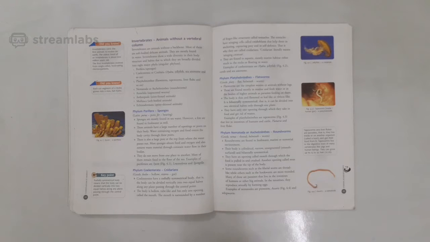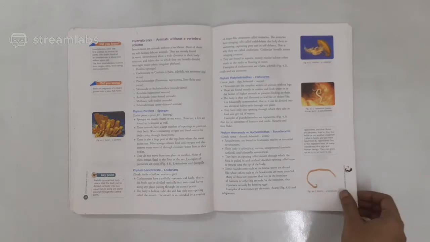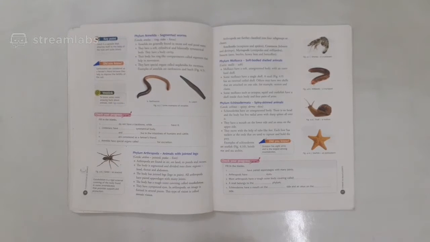phylum Porifera, Coelenterata or Cnidaria, phylum Platyhelminthes. This is the phylum from where the worms start. Phylum Nematoda or Aschelminthes, that are the roundworms. Phylum Annelida and phylum Arthropoda. Today we will be discussing the phylum Mollusca, which are the soft-bodied shelled animals, and also we will be discussing the last invertebrate phylum, that is Echinodermata. So amongst the 9 phyla of the kingdom Animalia, we are discussing our 7th phylum, that is phylum Mollusca.